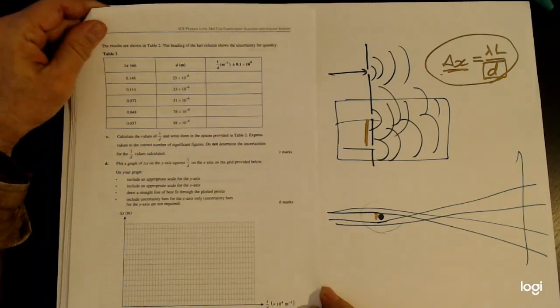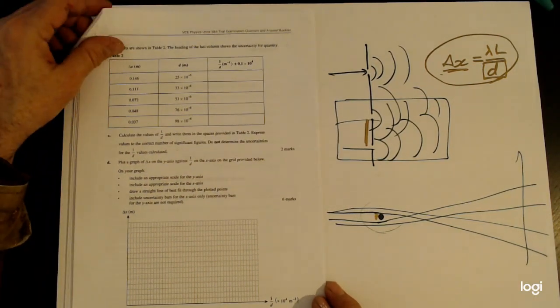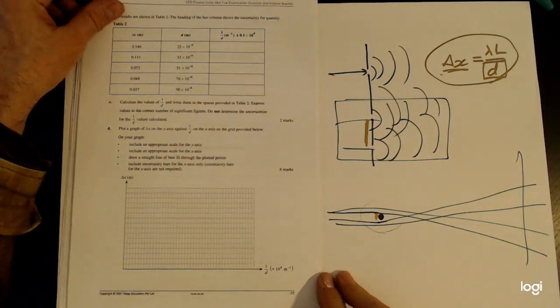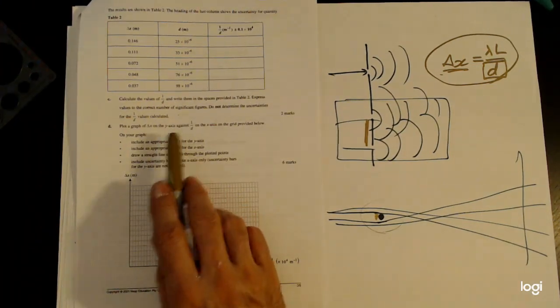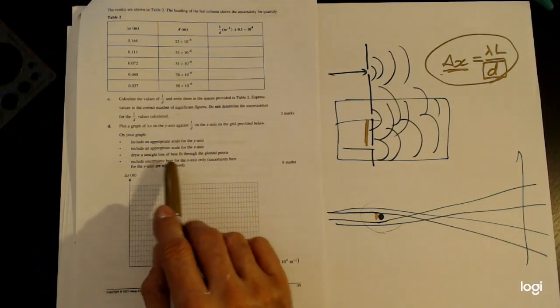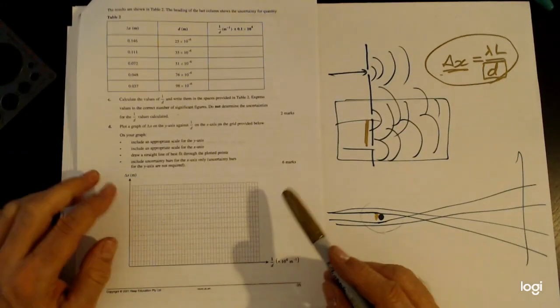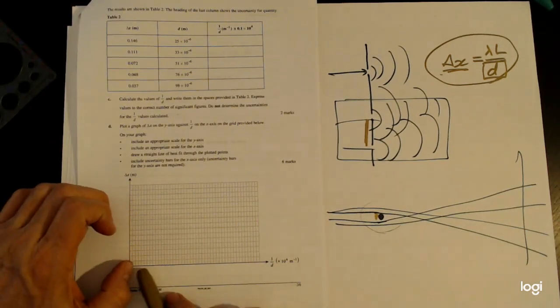Plot a graph. This is why it's worth 16 marks. There's so much to do. It's all reasonably easy, but it's just a long finish to a test. Okay, plotting a graph of delta x on the y-axis and 1 on d for the x-axis. On your graph, and you have to do all of this to get all the marks, right? Include an appropriate scale for the y-axis and include an appropriate scale for the x-axis. Okay.